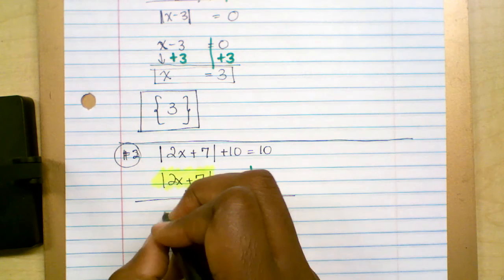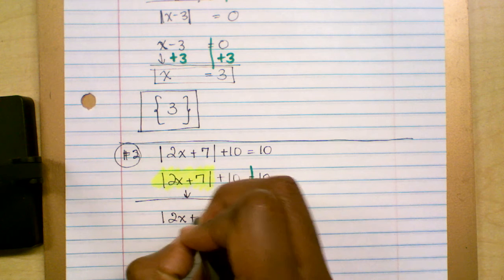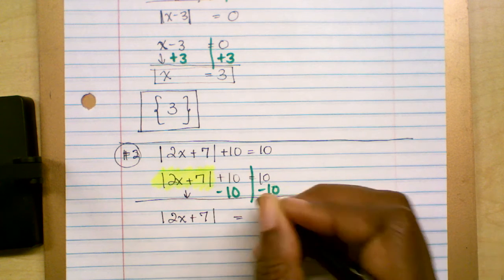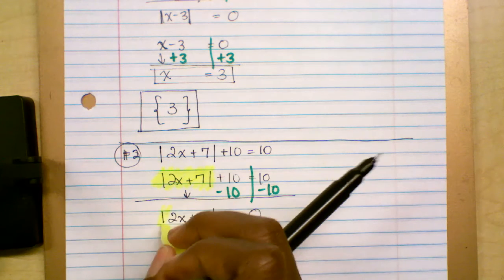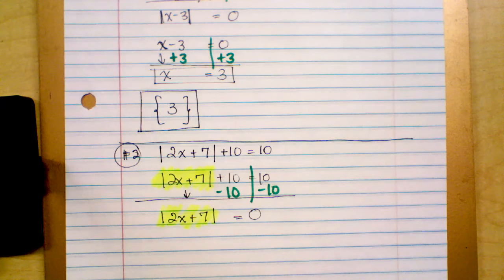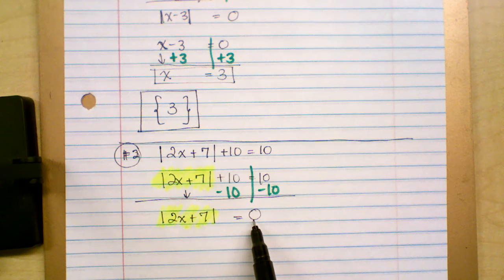Then you have the absolute value of 2x plus 7 equals 0. The absolute value is by itself, isolated, and that's the goal. Now you cannot write two equations because you have the number 0: minus 0 and plus 0 is just 0.